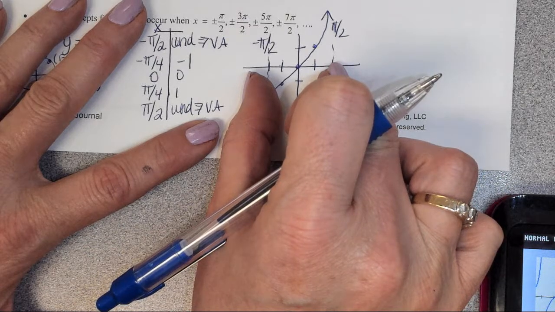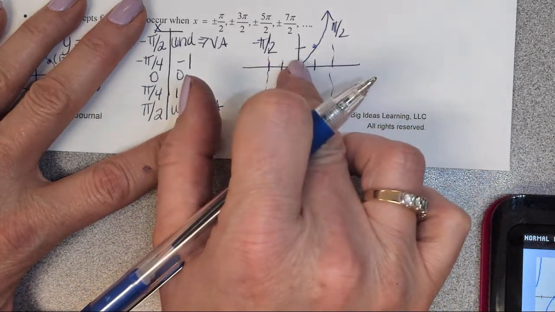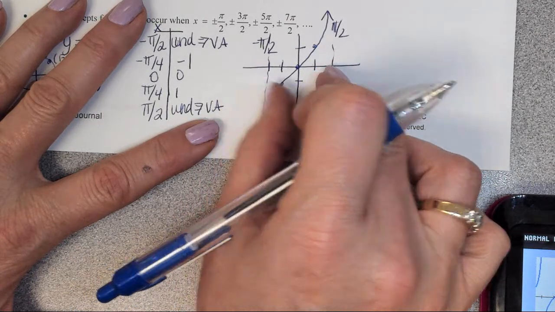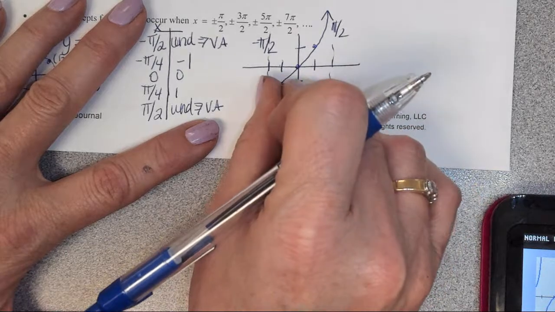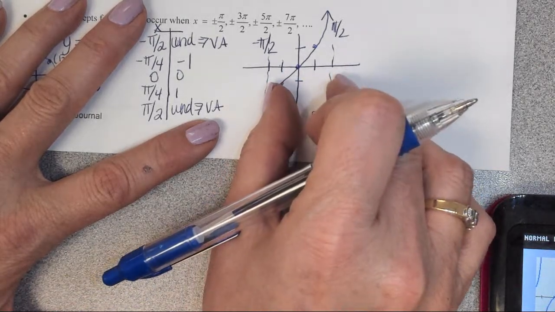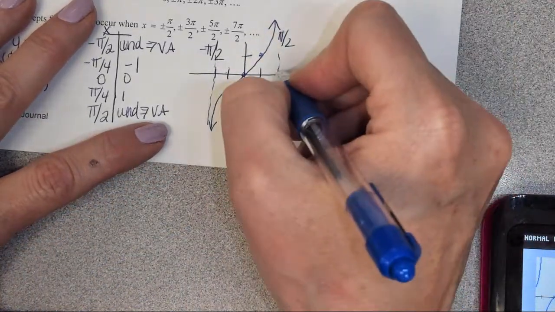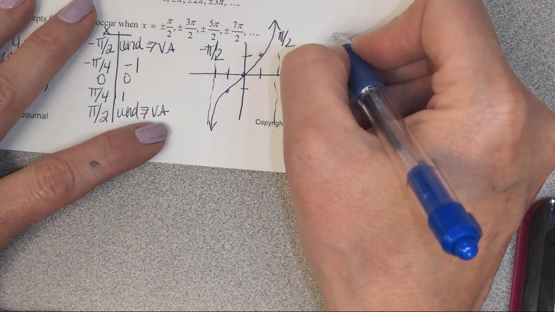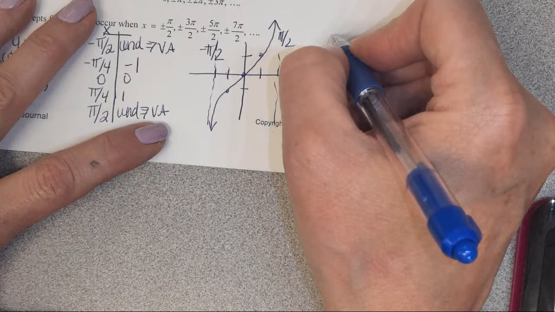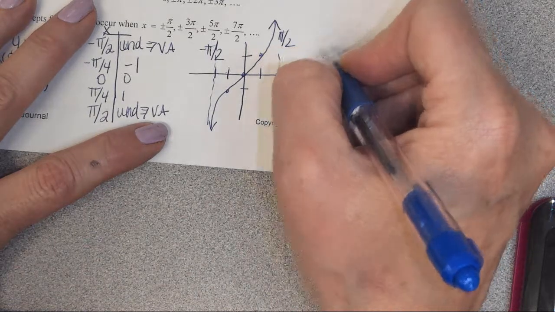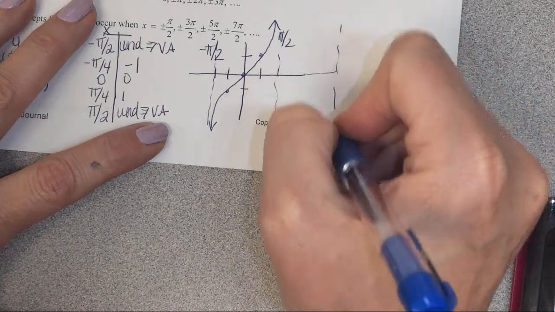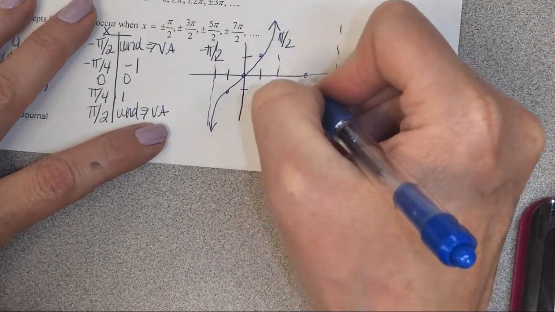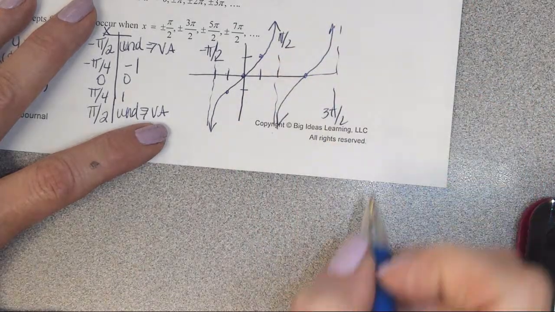How far? From negative half pi to positive half pi, how far is that? No, pi over 2 would be this distance, and pi over 2 is this distance. Pi units altogether, right? So if I went out another pi units, where would the next vertical asymptote be? If I added pi to pi over 2. Good. 3 pi over 2 would be the next one. So let's say I wanted to go one more period. I wanted to draw that.